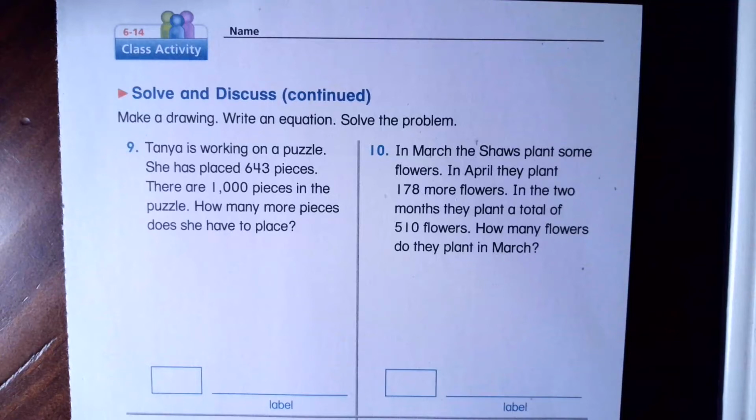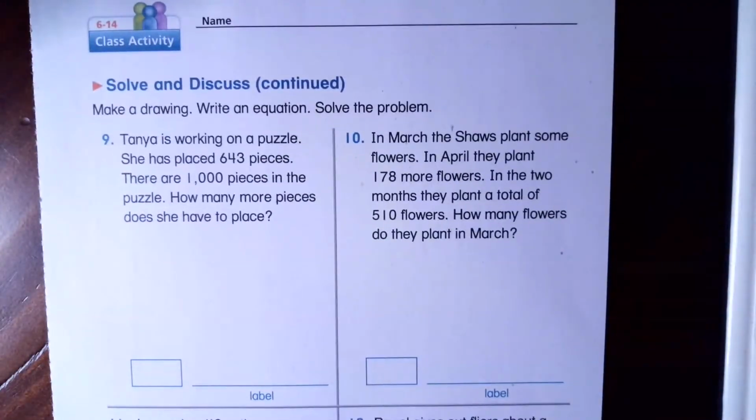Hi friends, this is the math lesson for second grade. This is Unit 6, Lesson 14, Part 2. We are going to finish those word problems from yesterday. We are on page 295 and 296 today.